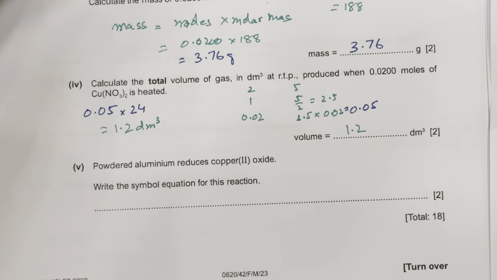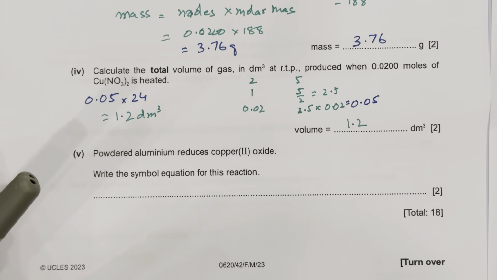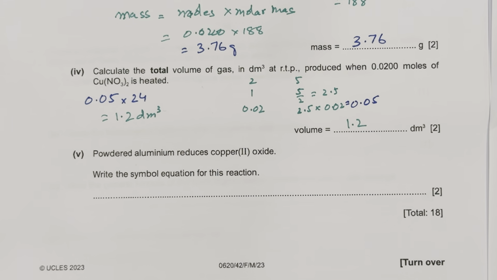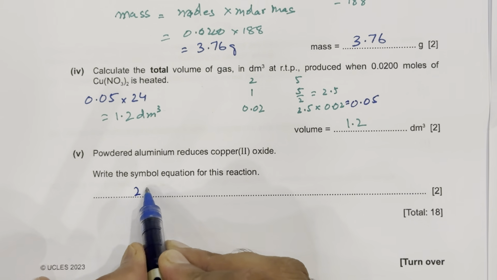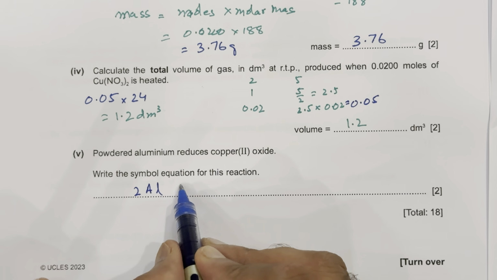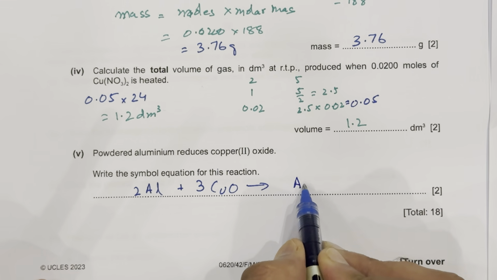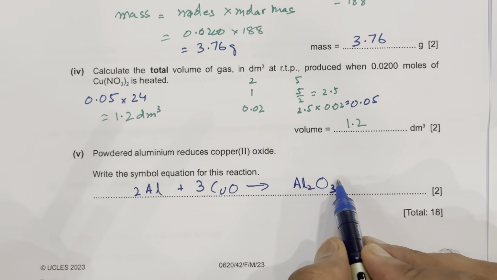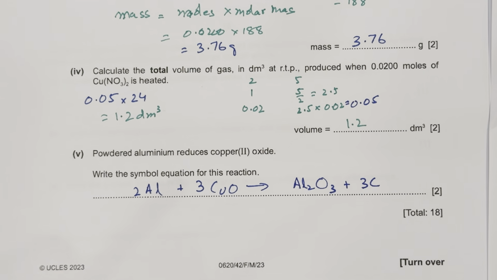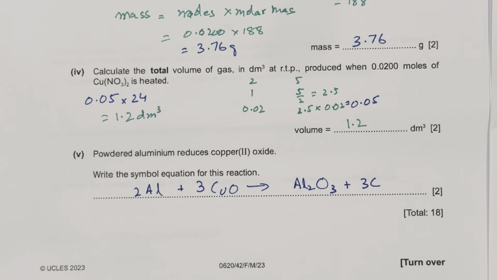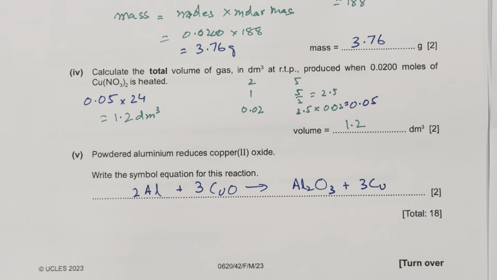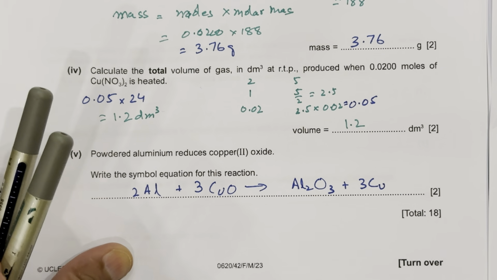Moving to its fifth part, powdered aluminium reduces copper oxide. Write the symbol equation. Okay, we need to write the symbol equation. So 2 aluminium will react with 3 copper oxide, it gives you aluminium oxide plus 3 copper. So this would be our balanced equation. Okay, so this is how we have completed question number 4.